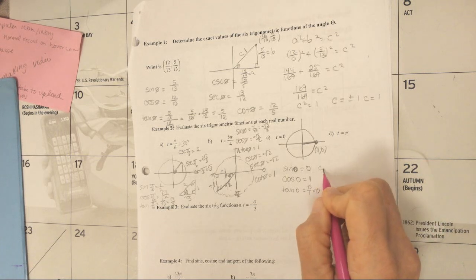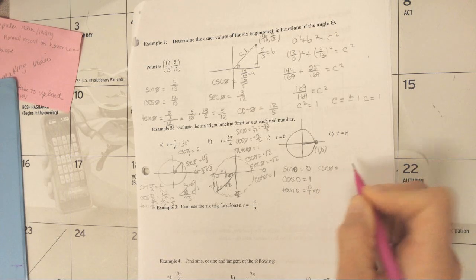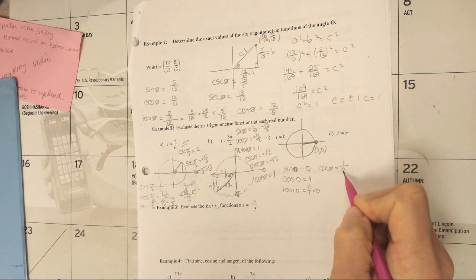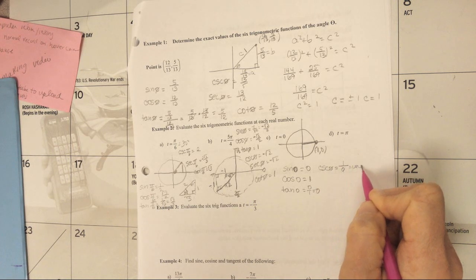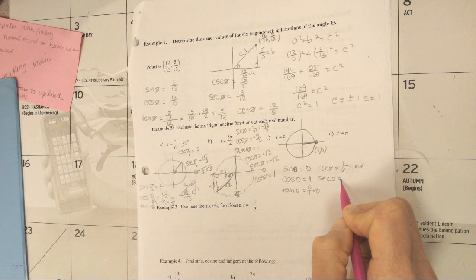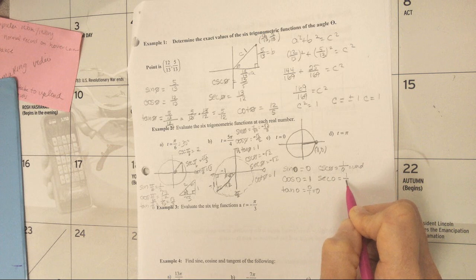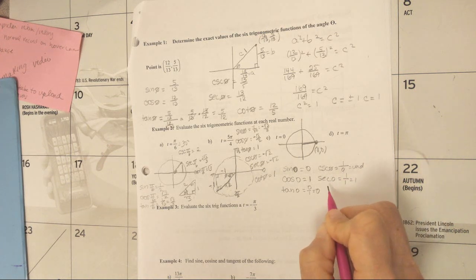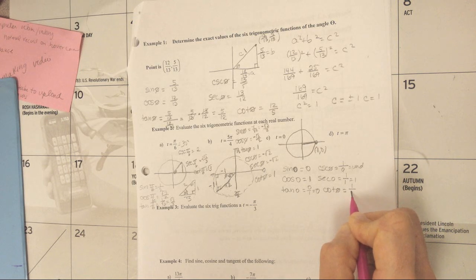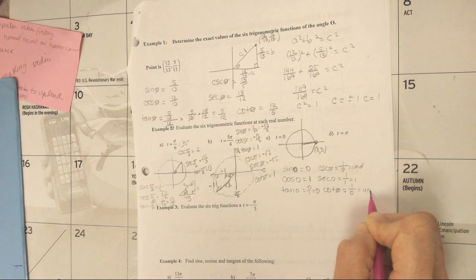And then the reciprocals, cosecant will be 1 over y, well 1 divided by 0 is undefined. Secant of 0, secant will be 1 over the x, 1 over 1 is 1. And then cotangent will be x over y, and that will also be undefined.